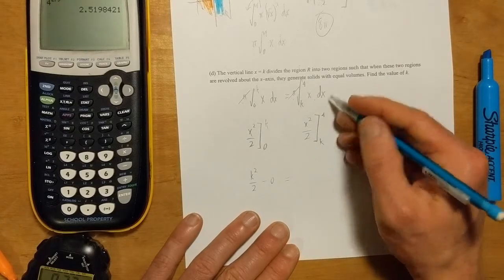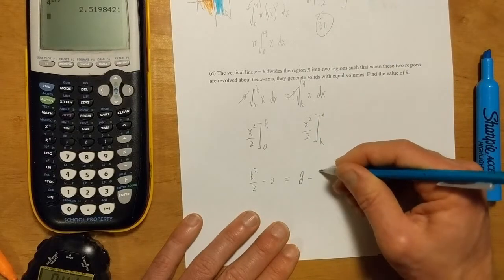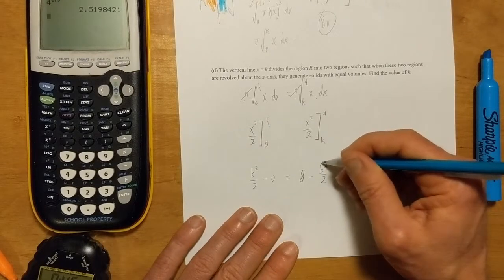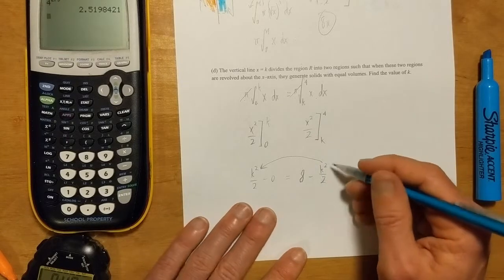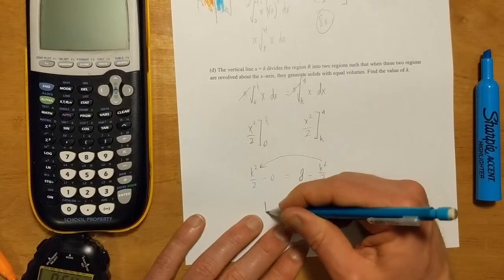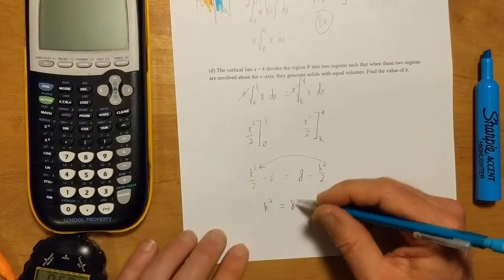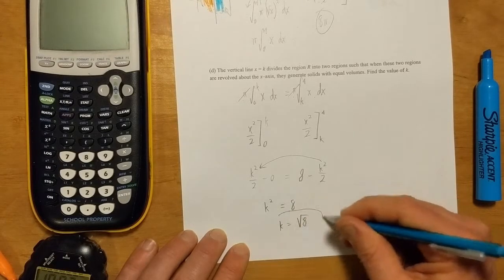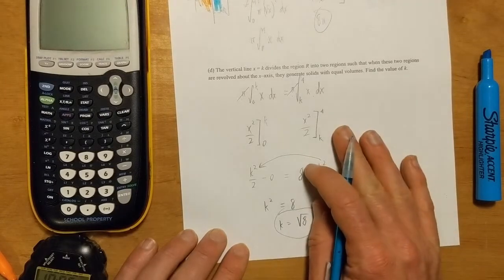When we plug in 4, we know what we get. 16 over 2, we get 8, minus k squared over 2. Just like last time, we're going to gather all our k squareds, or just all our k terms together. K squared over 2 plus k squared over 2 is just going to be k squared equals 8. So k equals the square root of 8. If you wanted to, you could write that in decimal form. I'm just going to leave it like that though.